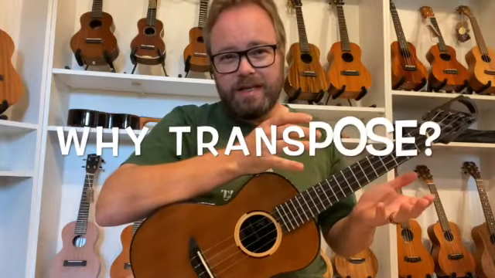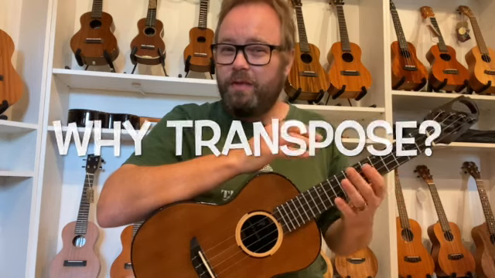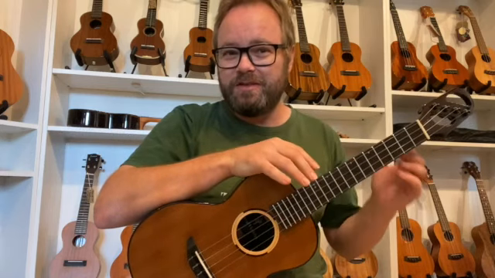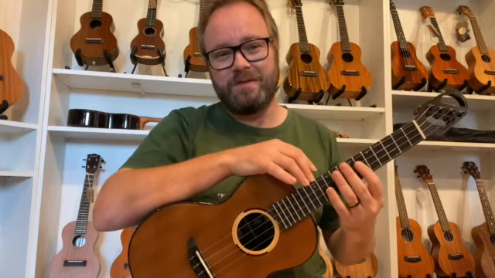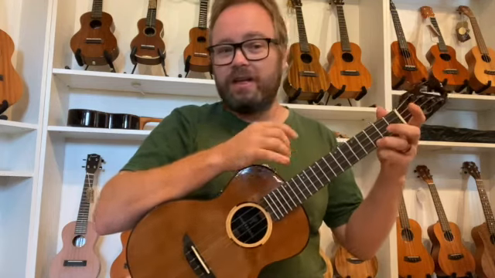But of course, that leads us to the why. What's the point in taking all of those chords and notes and rising or falling them in terms of pitch? Well, there are loads of reasons. The most common, and the first one that pops into a lot of people's minds, is if a song is in a key that's difficult to sing for a particular person. Take something like Hound Dog, quite often played in the key of C.